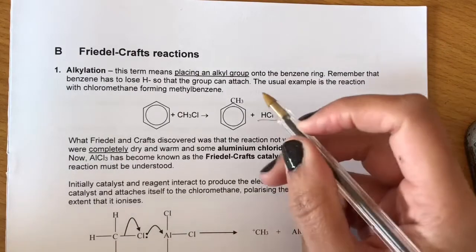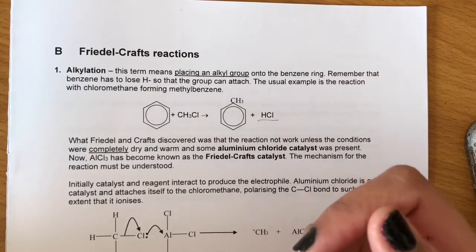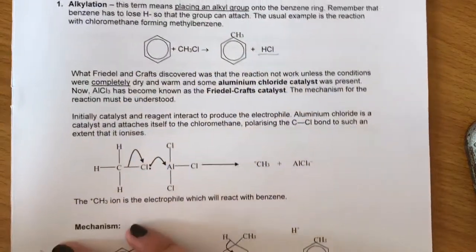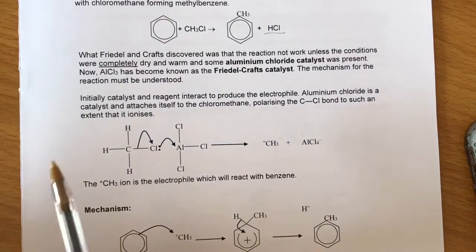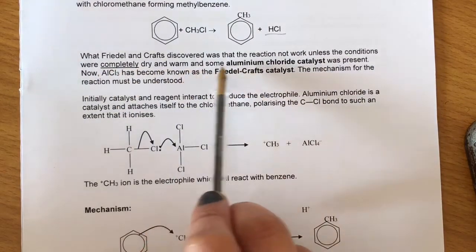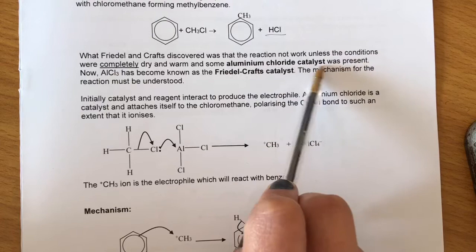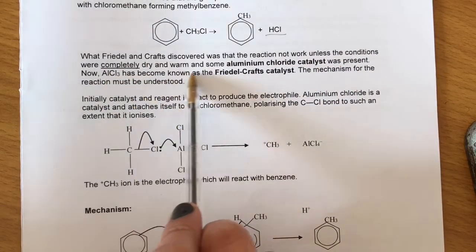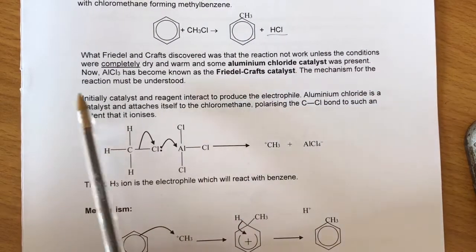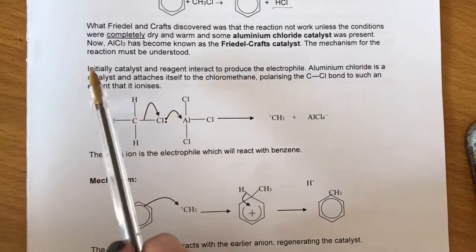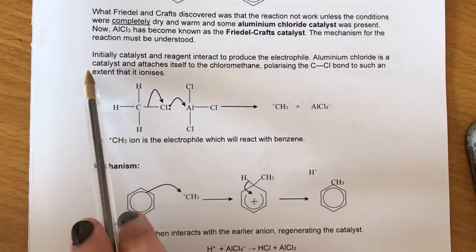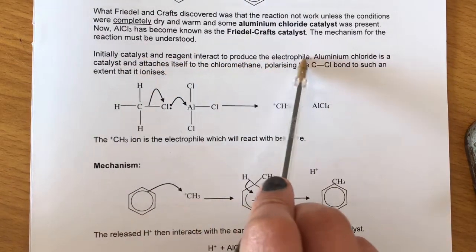So for this reaction then, exactly the same as nitration, we have to show how we can form the electrophile, and then we do the mechanism as well. So for Friedel-Crafts alkylation, what they discovered was the reaction wouldn't work unless the conditions were completely dry and warm and some aluminium chloride catalyst was present. Now the AlCl3 has become known as the Friedel-Crafts catalyst. So the mechanism for the reaction must be understood. We've covered that already, so we're going to have a look at how we can adapt it to this reaction. So initially the catalyst and reagent interact to produce the electrophile.